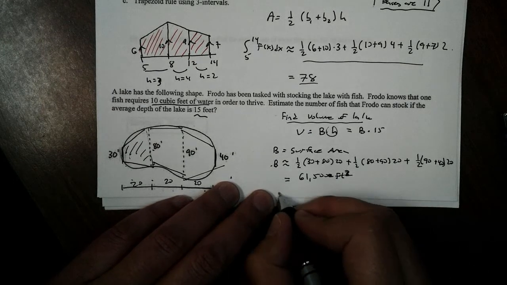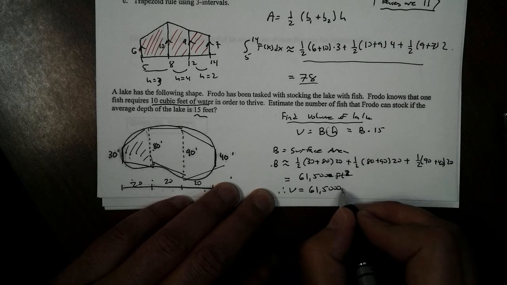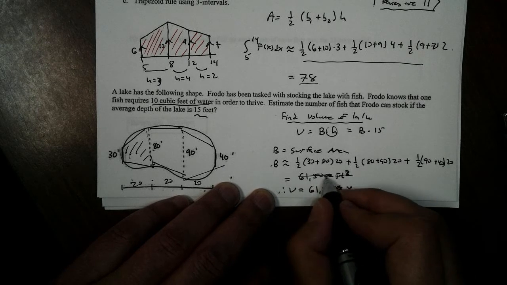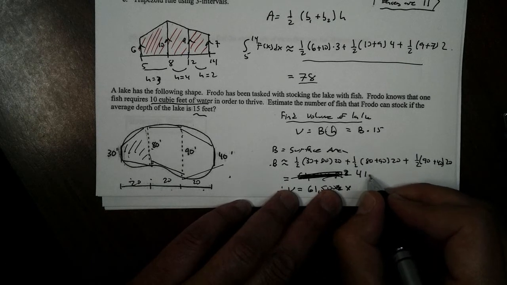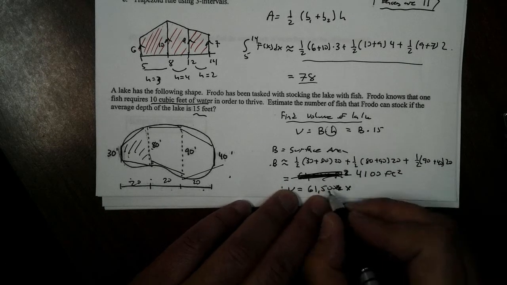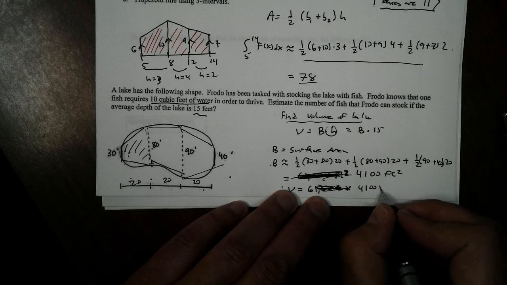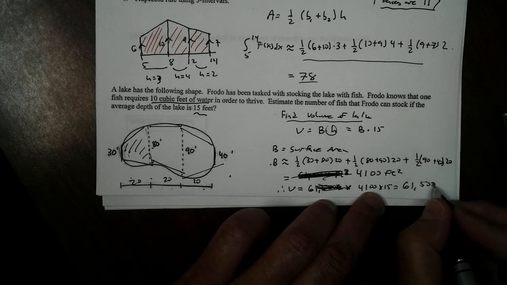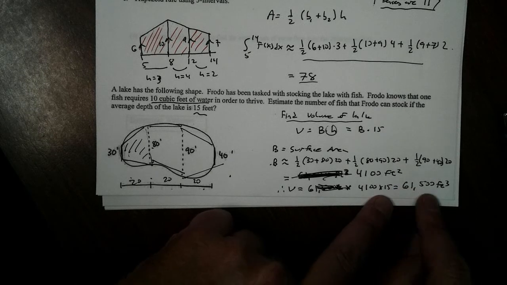So therefore, to get the volume, we're going to take that 61,500 and multiply that by, messed that up. This is why I hate, there we go. You get 4,100 feet squared, and then when you multiply that 4,100 by 15, you get 61,500 cubic feet. So that's how many cubic feet of water is in the lake.